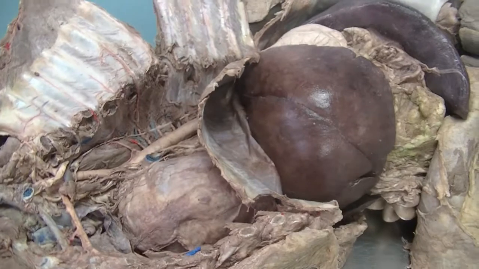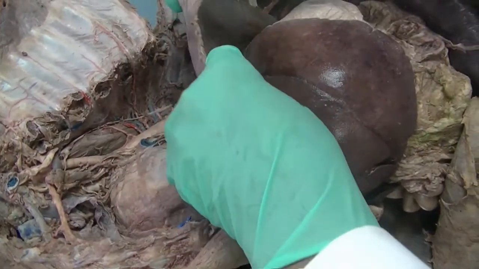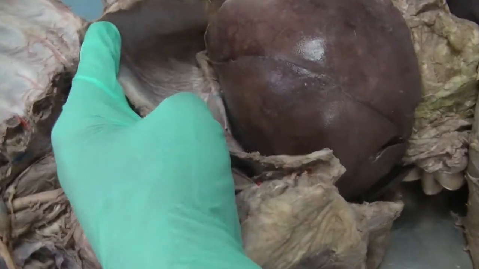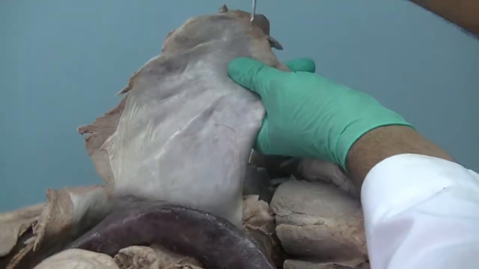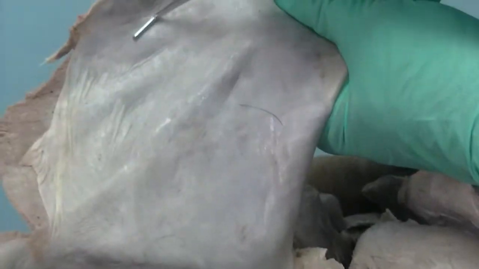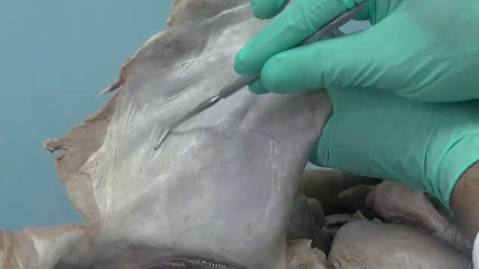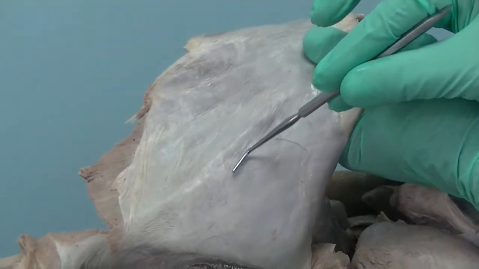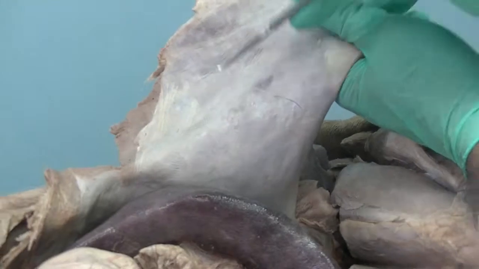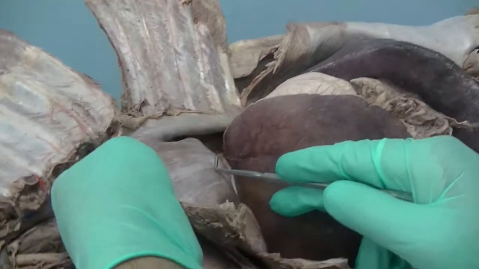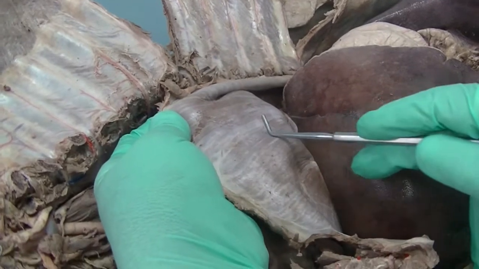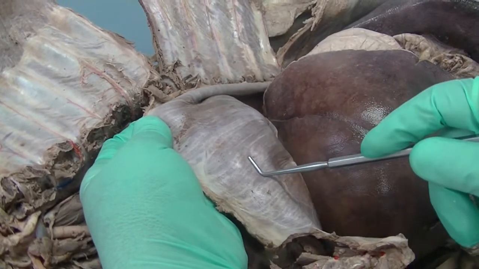The inner lining of the abdominal wall, including the diaphragm, is called peritoneum. Here we have the parietal peritoneum, as it lines the abdominal wall, everything except the abdominal organs, including the abdominal wall as well as the diaphragm. The most superficial layer that we see here is the parietal peritoneum.